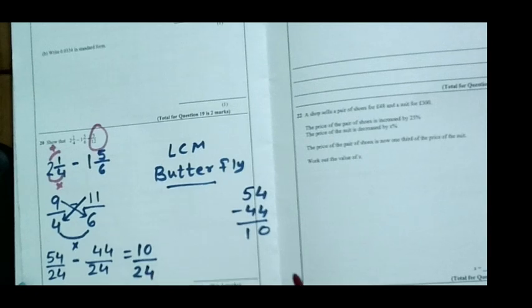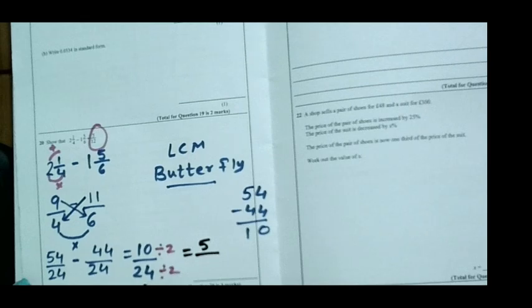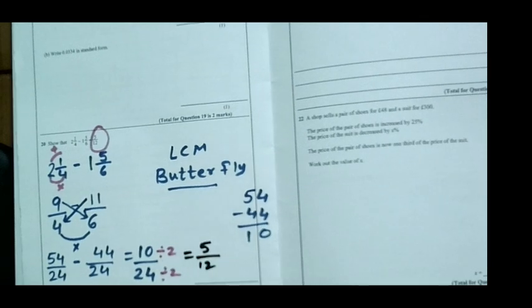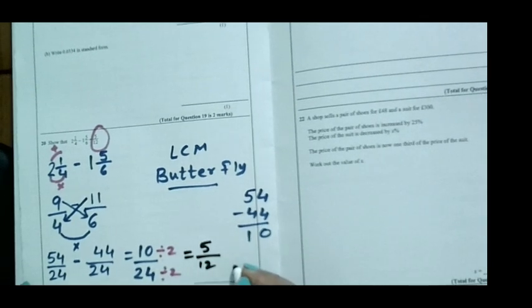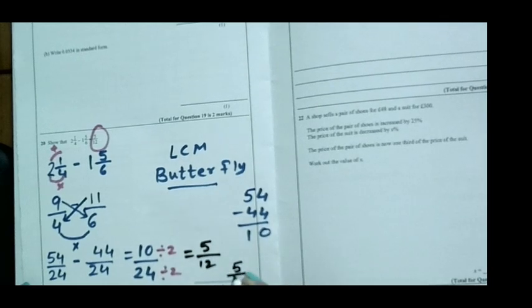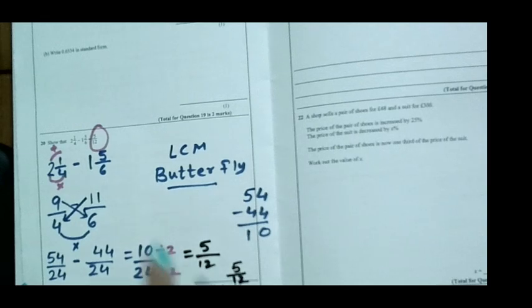So you will go with the times table of 2. So you will divide by 2. When you're dividing by 2, you ask yourself, how many 2s make 10? 5. How many 2s make 24? 12. So here you go. Your final answer is 5 over 12, and you have proved that 5 over 12 is the answer for this mixed fraction calculation.